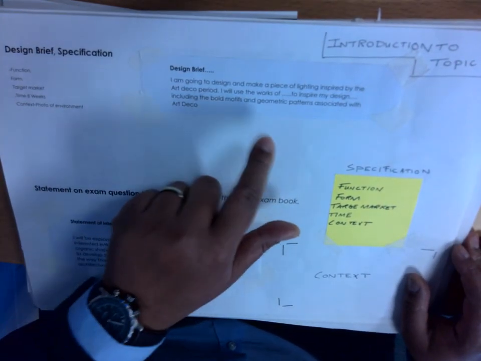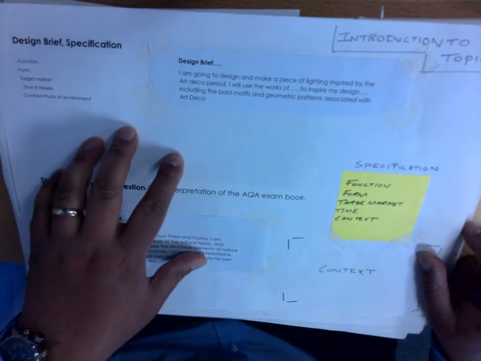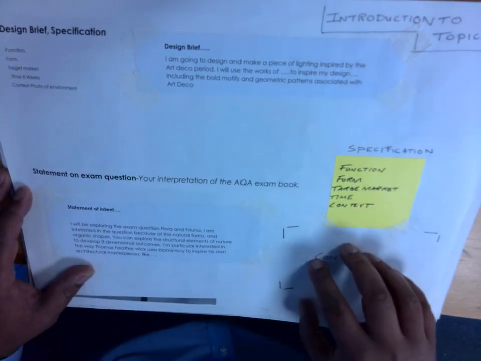Introduction to topic, design brief. I am designing and making a piece of lighting inspired by. These are the things I need to consider: form, function, target market, time, context. So context is what the environment is. Okay, a little picture of where that might go.